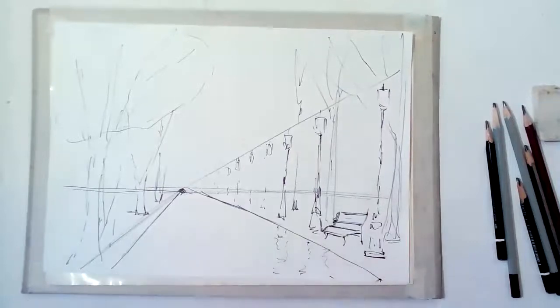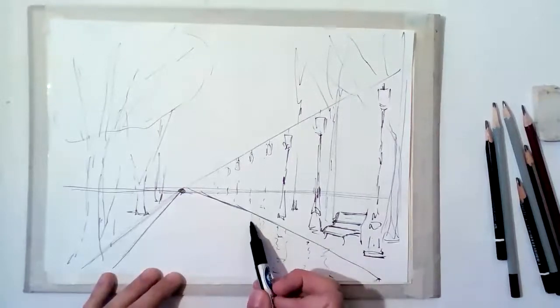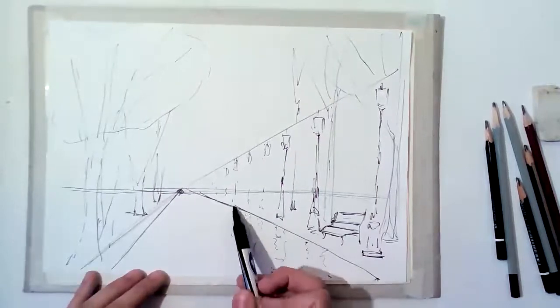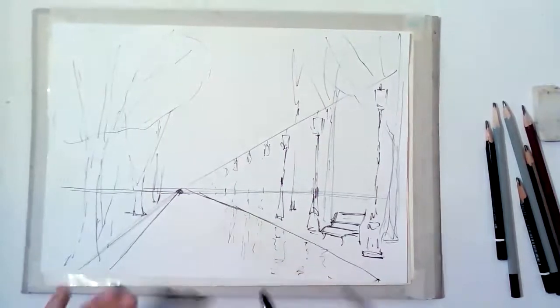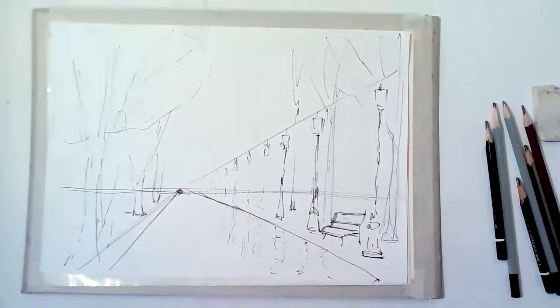But the same story goes, the first reflection is wider than from each next lamp. So I just do these tiny vertical lines, also to remember to leave those spaces more clean.